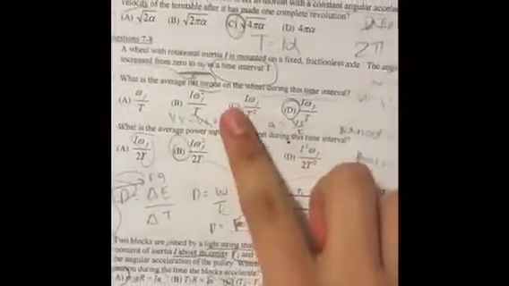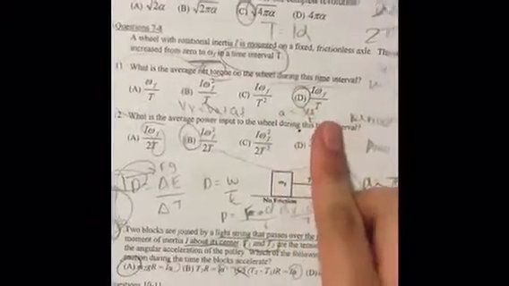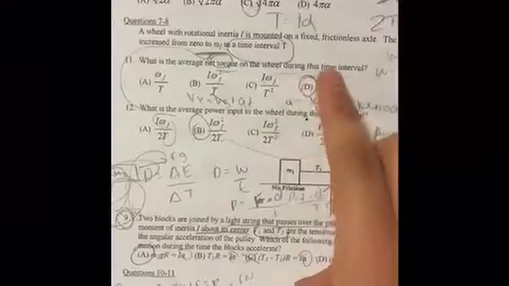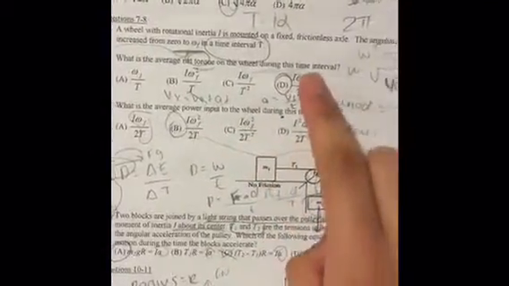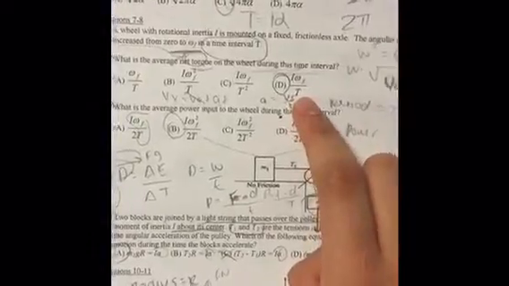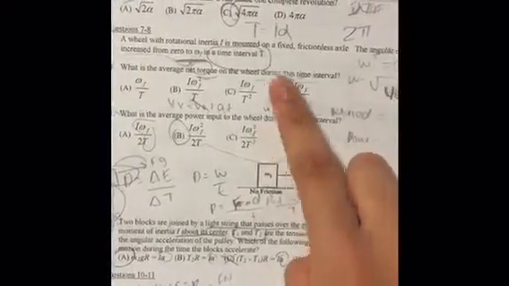For number 7, it asks for what's the average net torque on the wheel during this time interval. So torque is going to be equal to I alpha, and we know that alpha, the acceleration, you can find by doing the final velocity divided by time. So the final velocity divided by time is here. All we're missing is an I, so that's how you got choice D.